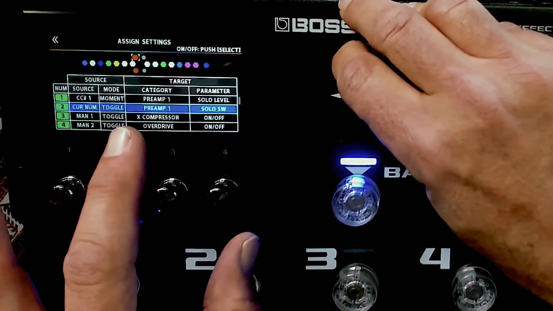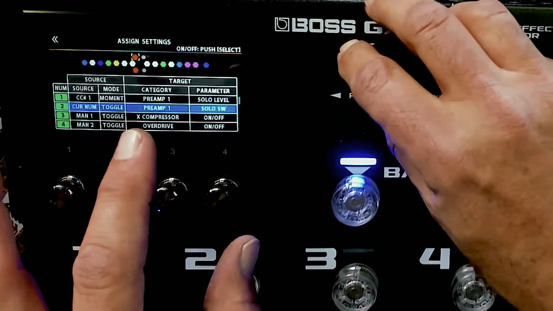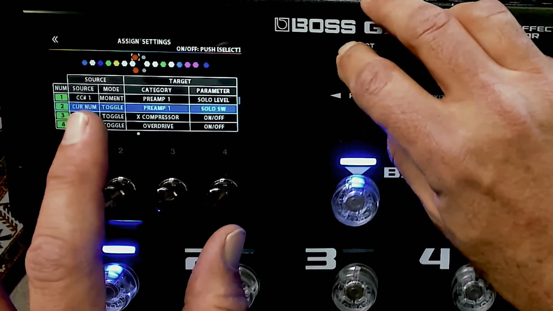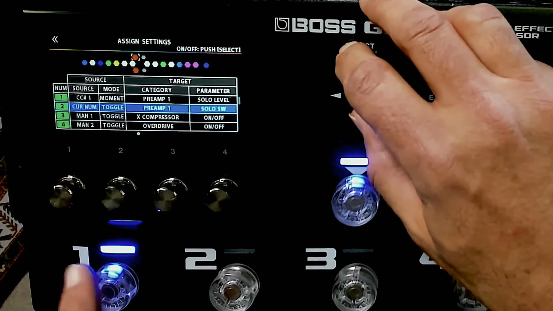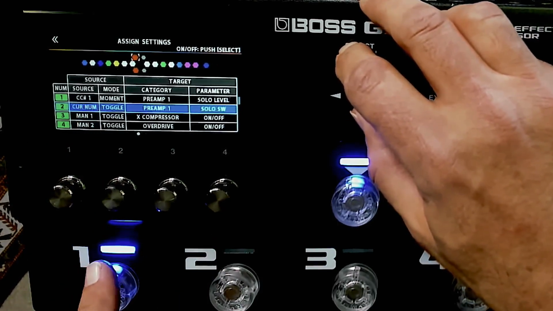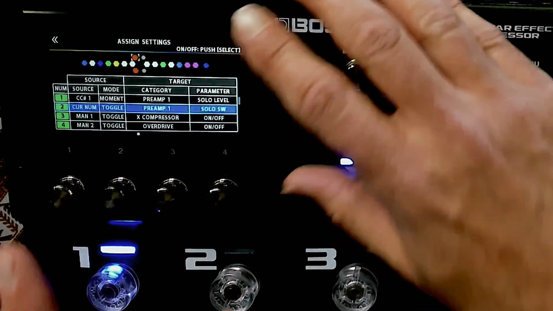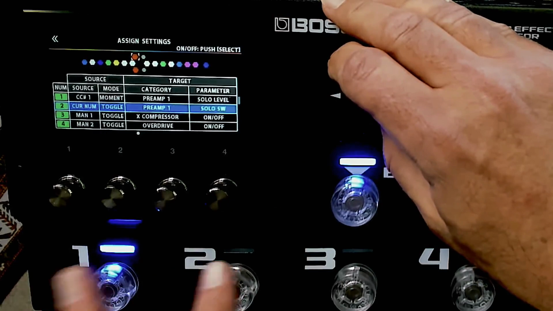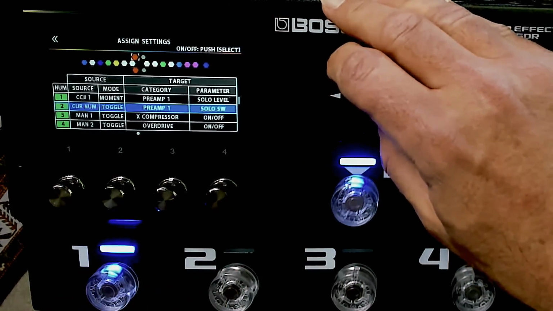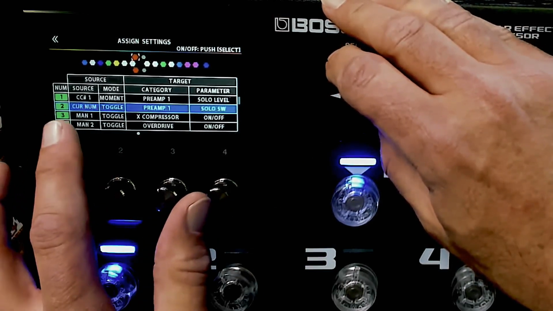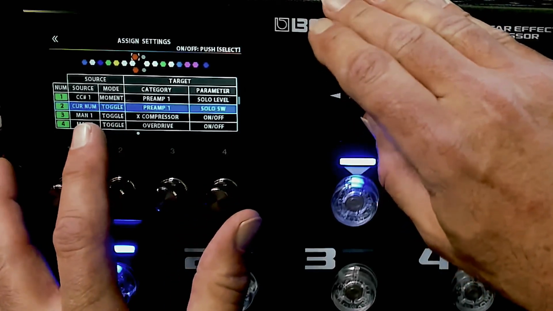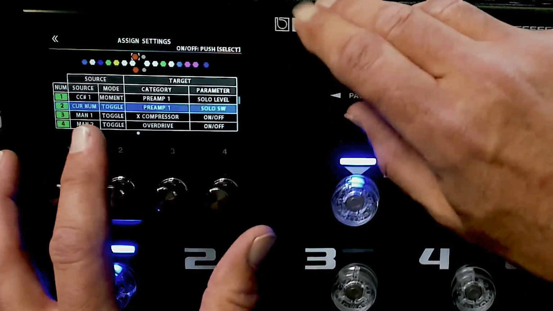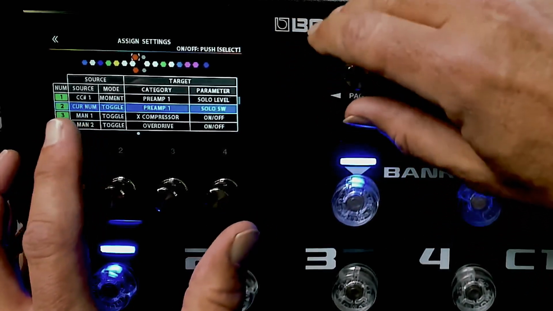So if I turn the select knob clockwise one time, you'll see that the next one that I have assigned is the current number. This is my patch, number 1. If I save this patch to number 2, it will make number 2 act just the same way. That's why current number is really beneficial when you're creating patches and you want some universalness going on and you're going to be saving them to different patch locations.